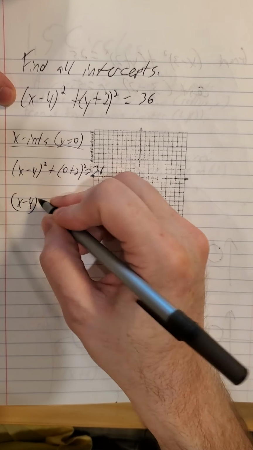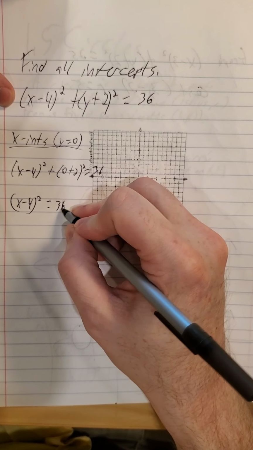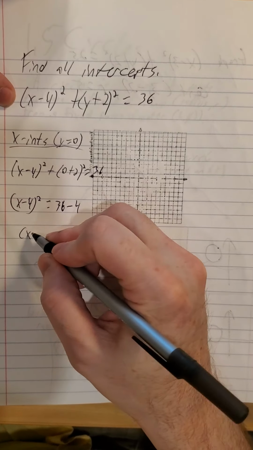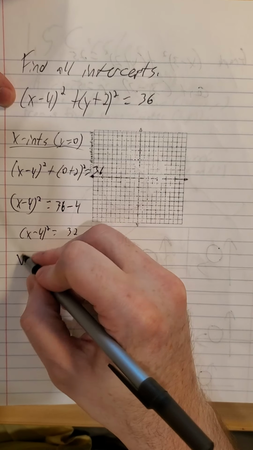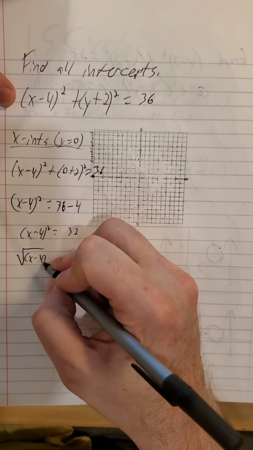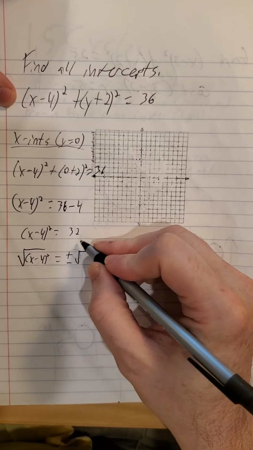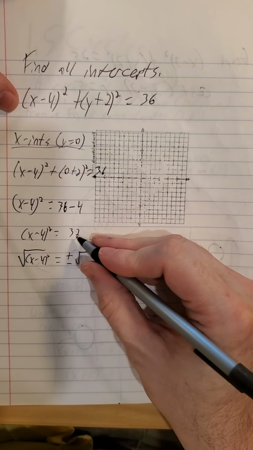So (x - 4) squared is worth 36 minus 2 squared, which is just 4. So (x - 4) squared is 32. Square root both sides, plus or minus on the side with the constant.